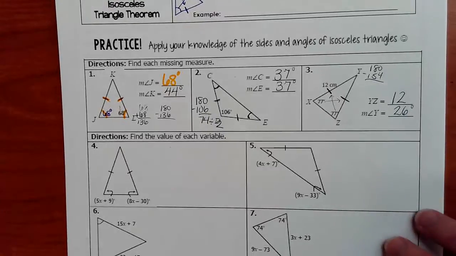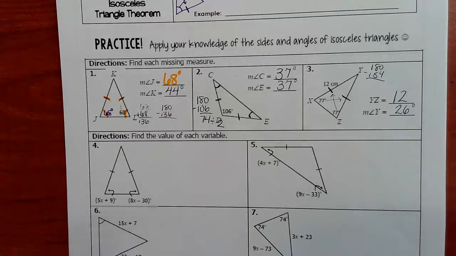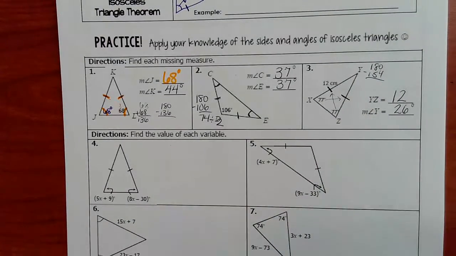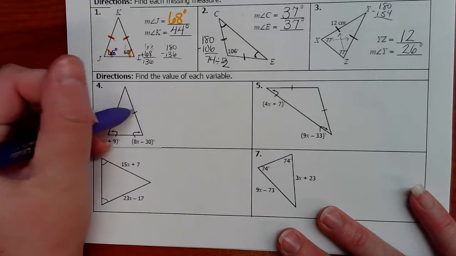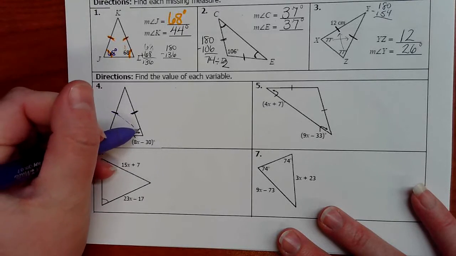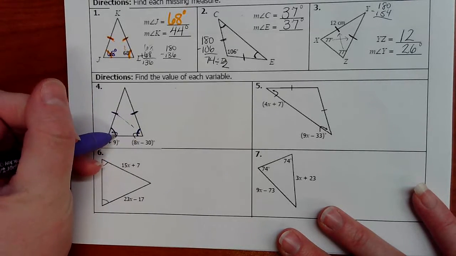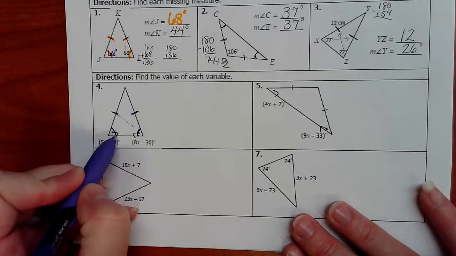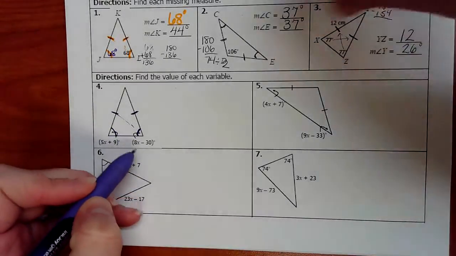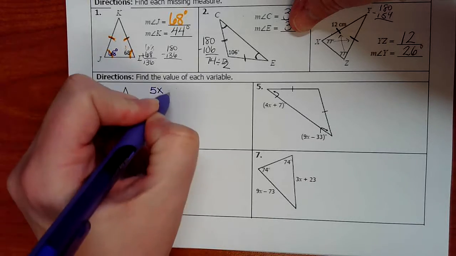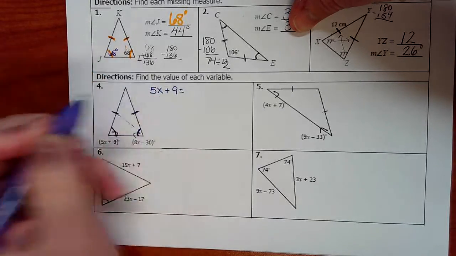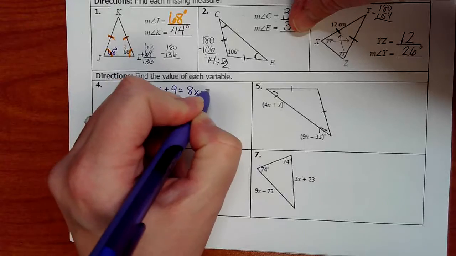Now we're on to the algebra, everyone's favorite. But basically, it's the same exact thing. So that's kind of the nice part, this stuff does kind of flow. Number 4, here's my congruent sides. Across from my sides, here are my congruent angles. So if I need to solve for x, since they both have the same mark, that means that they are equal to each other. So you're going to set them equal. 5x plus 9 equals 8x minus 30.